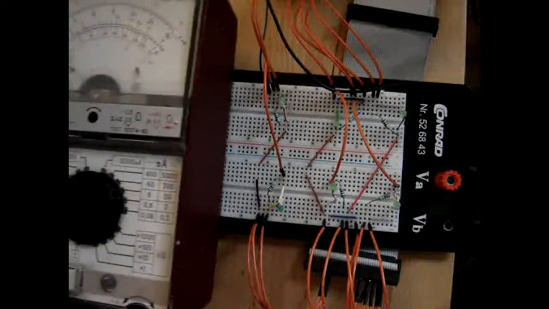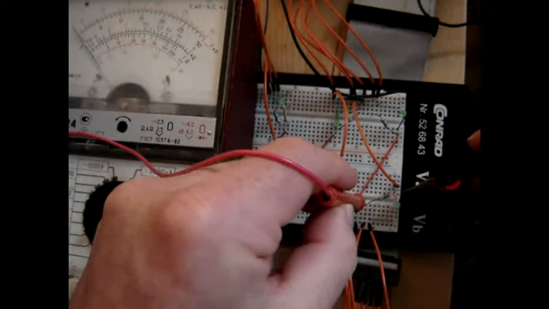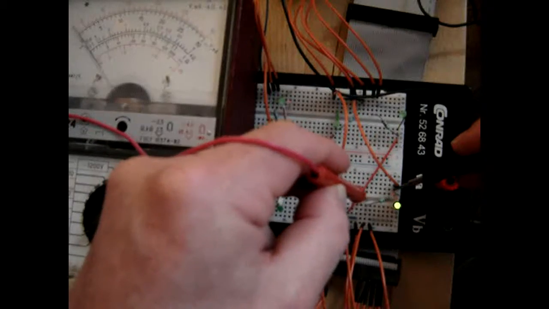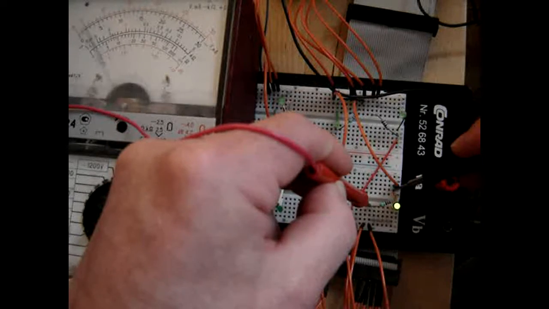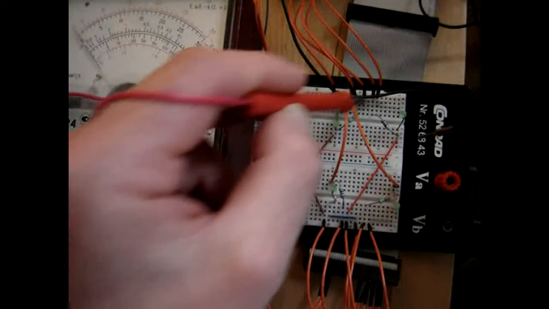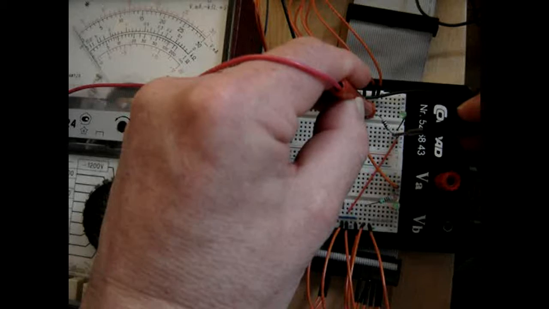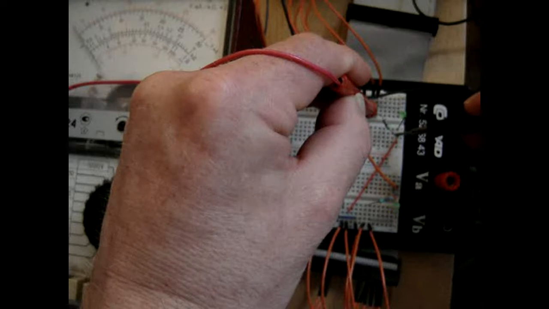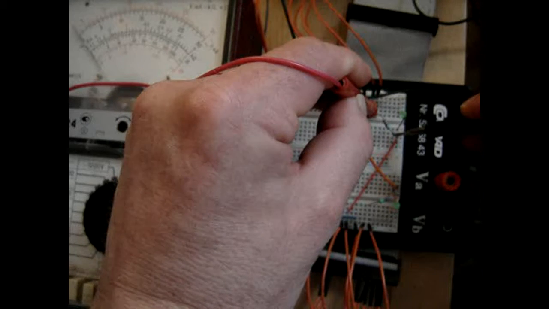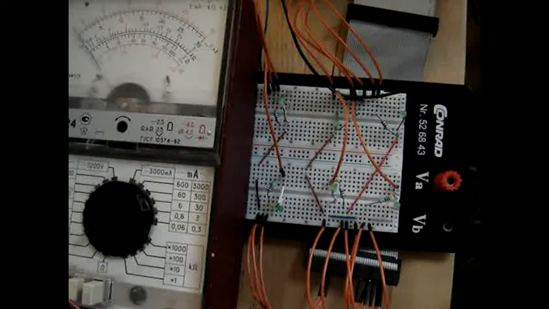Then again setting to voltage. This works, as you can see. Then measuring this one. And you can see that here nothing works. So whatever the reason is, I'm quite baffled here.